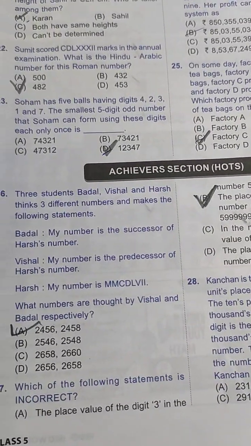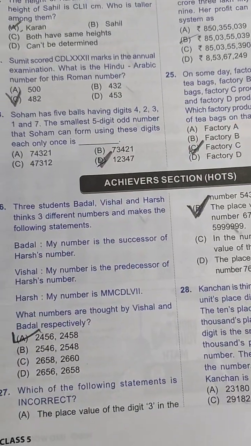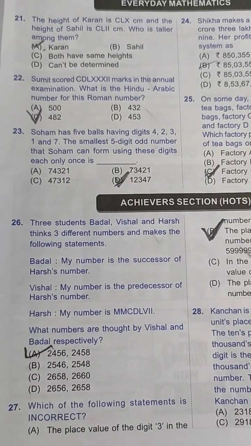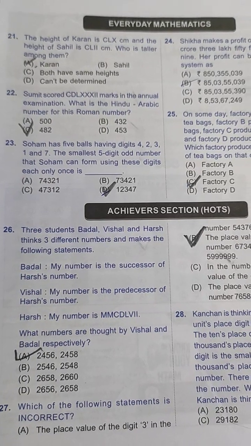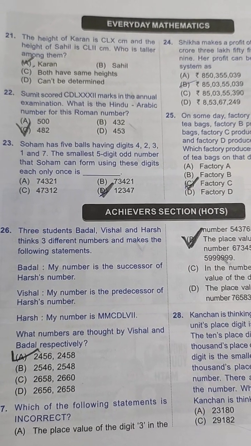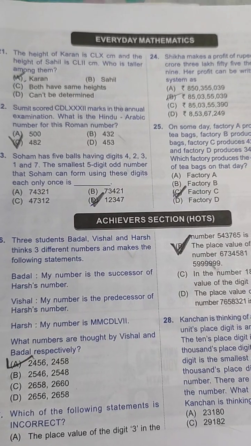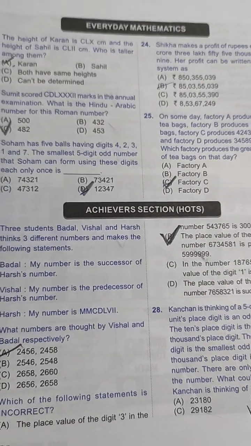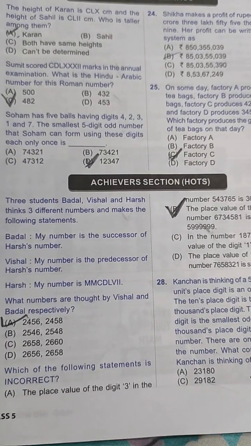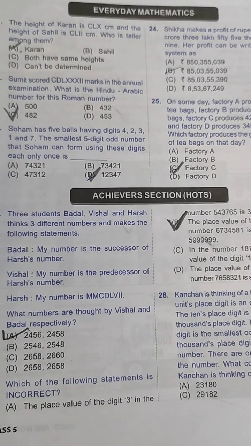Question number 26. Three students, Badal, Vishal and Harsh, think of 3 different numbers and make the following statements. Badal says, my number is the successor of Harsh's number. Vishal says, my number is the predecessor of Harsh's number.